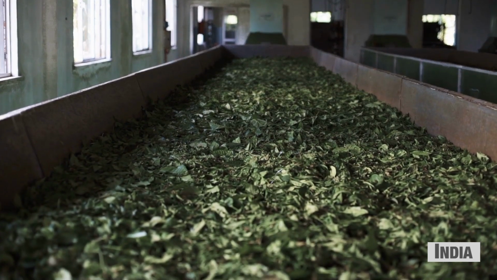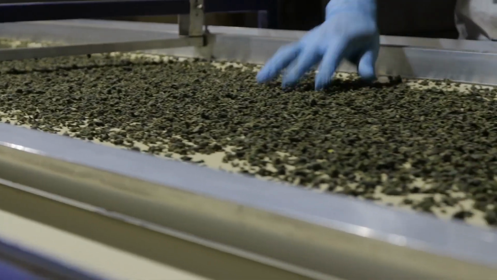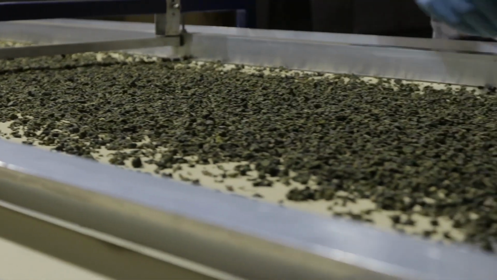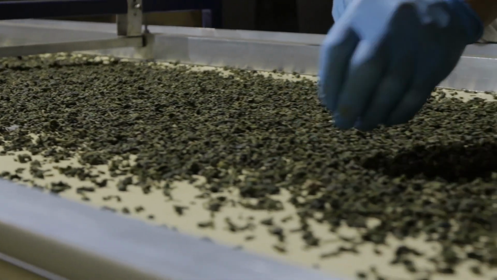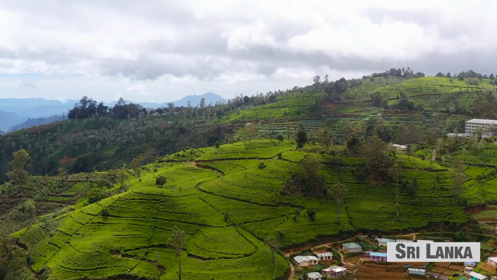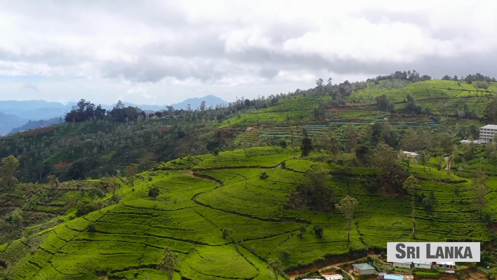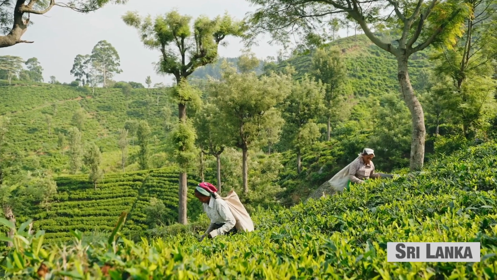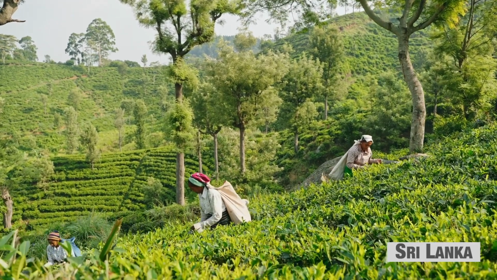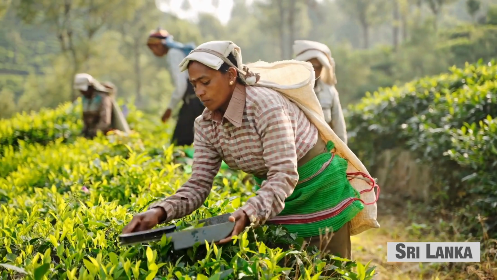Technology is gradually transforming some aspects of tea production. In some regions, machines handle parts of the process, increasing efficiency and reducing costs. However, in areas where mechanization hasn't been adopted, tea farming remains labor-intensive. Workers continue to pick, carry, and process tea manually, facing physically demanding tasks with minimal protections.